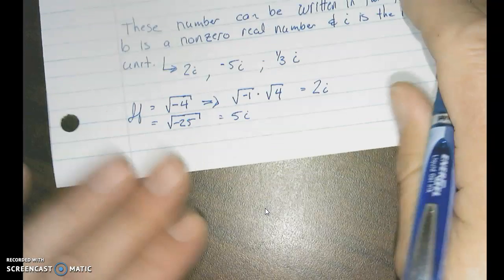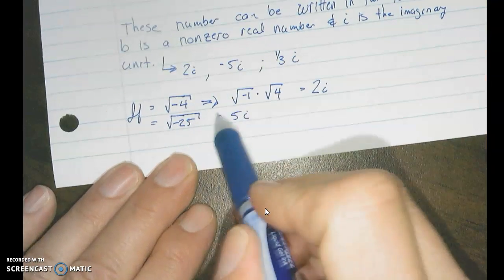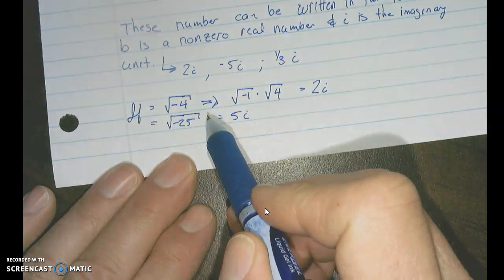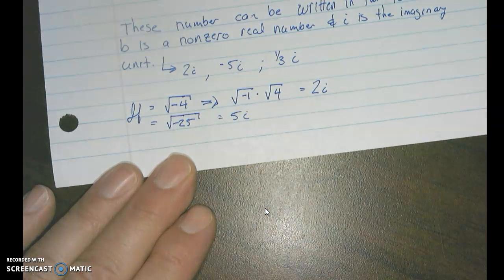Any questions on how we're simplifying these radicals? Pretty straightforward, right? It's the same stuff we've been doing. The only thing you're doing is making it into an i.